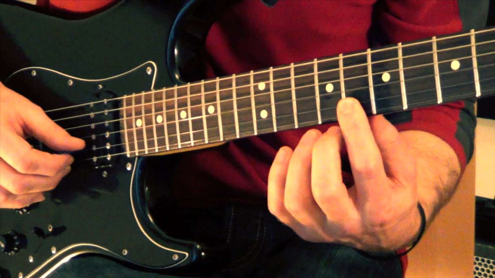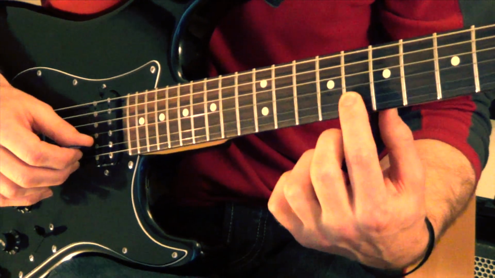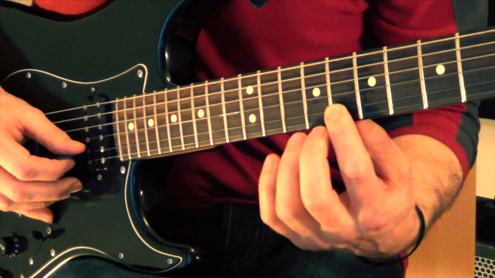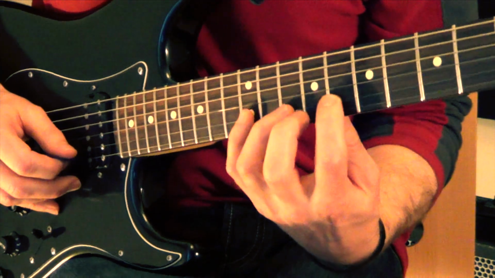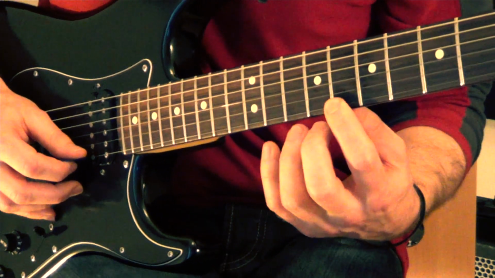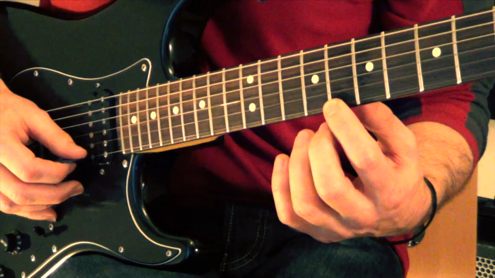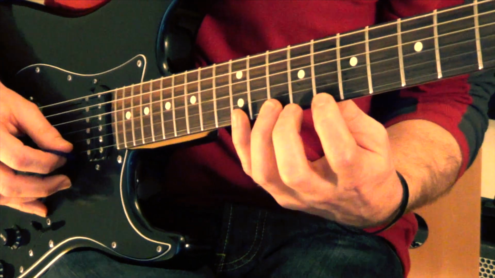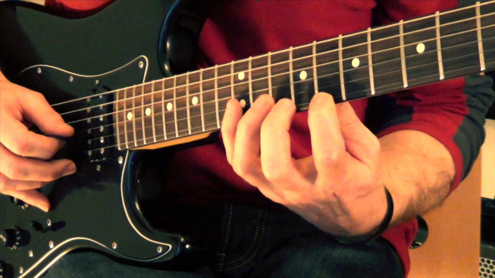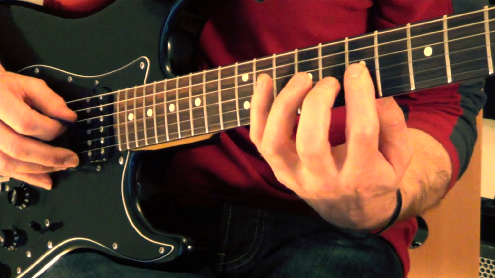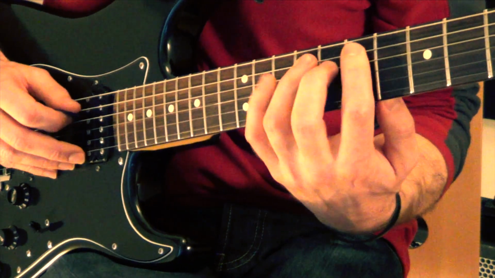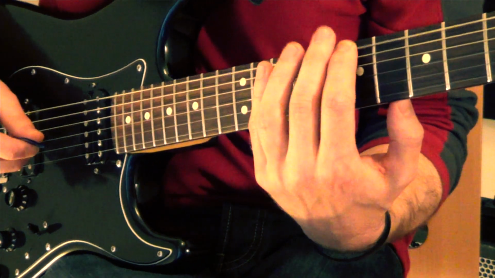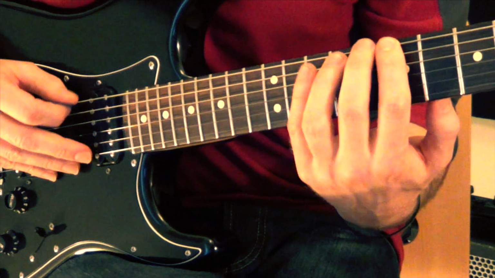Then onto the B string, moving up 1 fret to the 8th fret, again whole step, whole step. Finally the same again on the high E string, starting on the 8th fret, whole step, whole step. And back down again. All the way through slowly so you can see what that looks like.